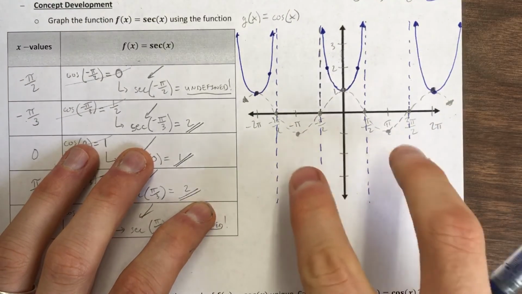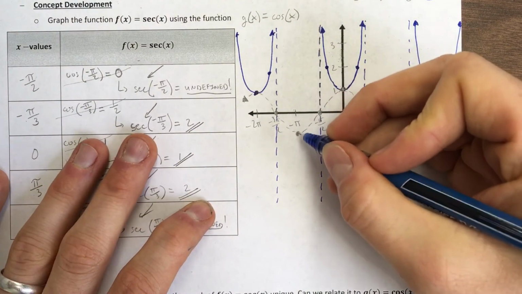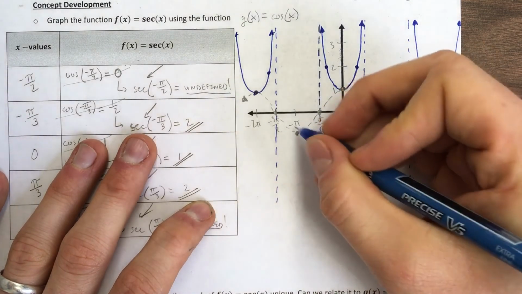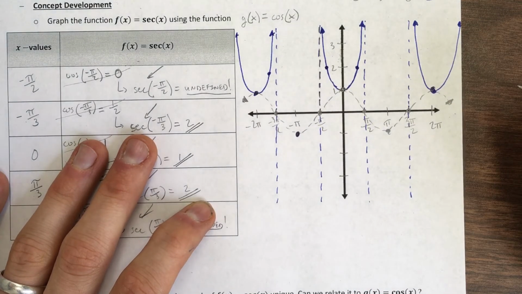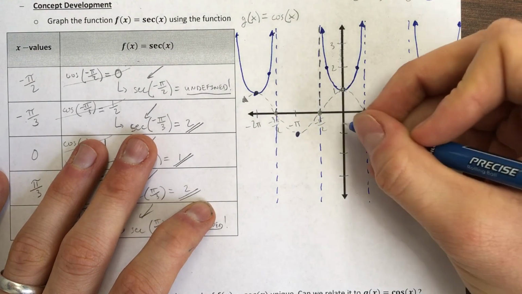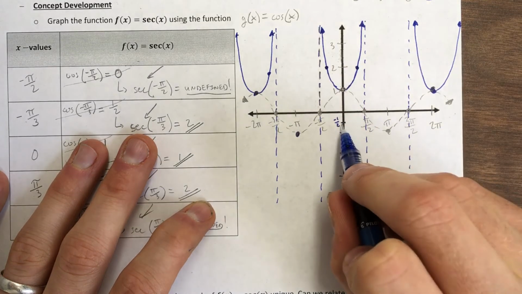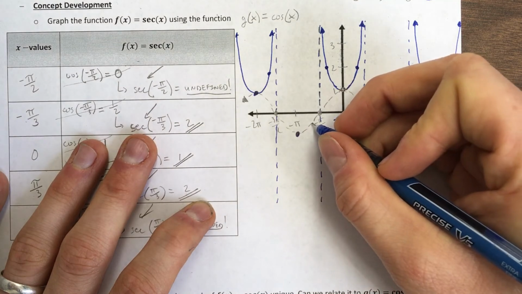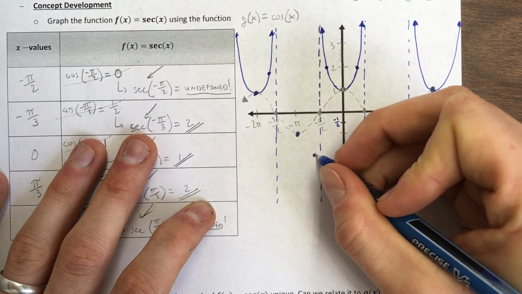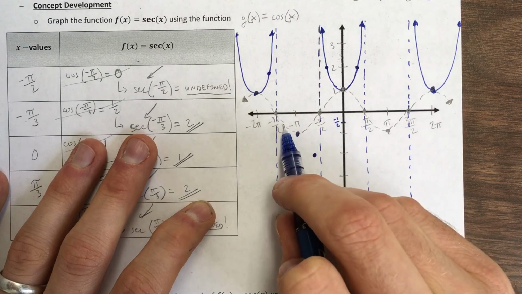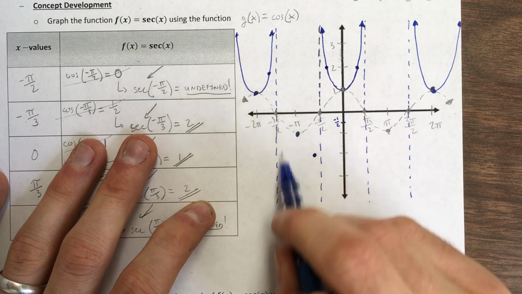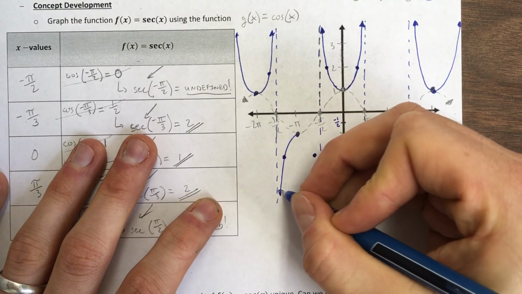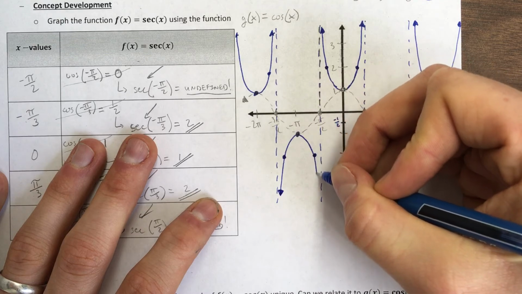Now, what about what's happening down here? Well, if you look at negative pi, cosine's value is -1. The reciprocal of -1 would be -1. And then let's say this is -1/2. Well, cosine is negative 1/2 here, which means that the reciprocal of negative 1/2 is negative 2. Cosine is going to be negative 1/2 again here. The reciprocal is negative 2. And so this is our secant function.